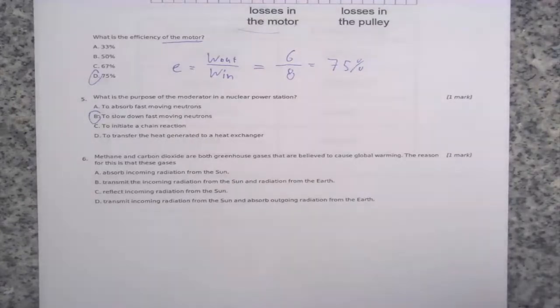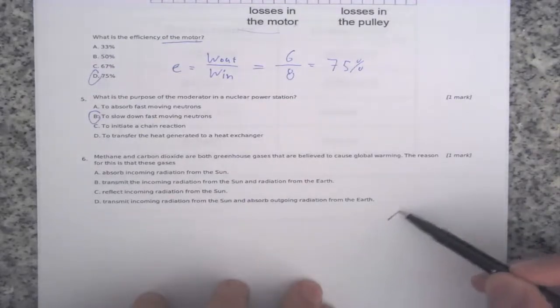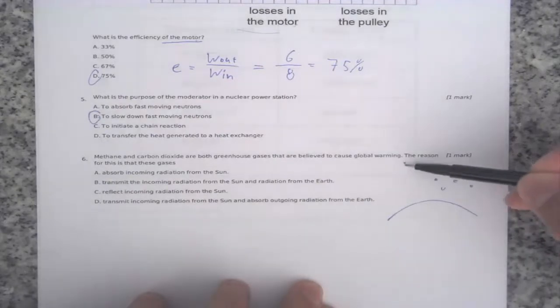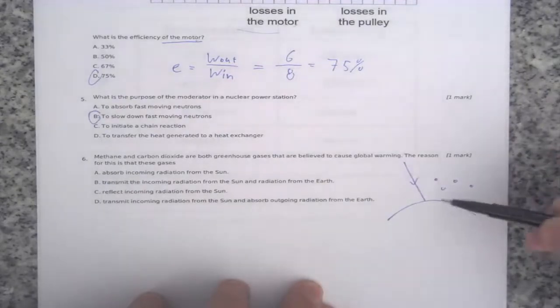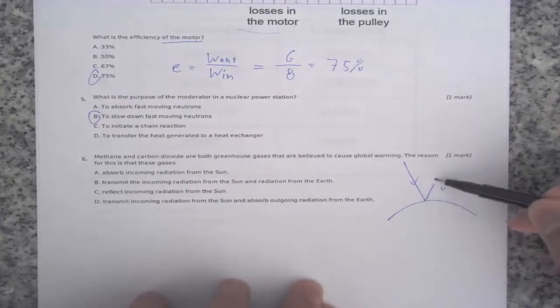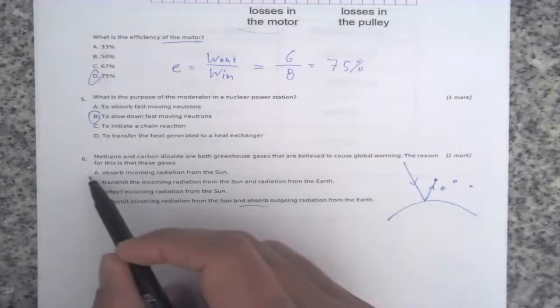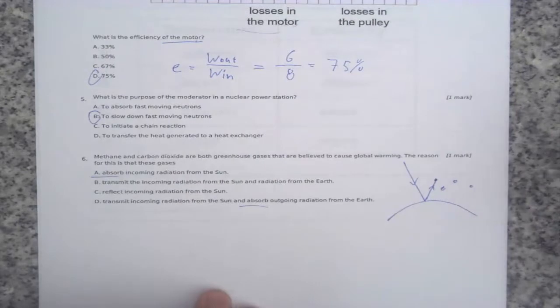Now, the 6. Methane and carbon dioxide are both greenhouse gases that are believed to cause global warming. The reason for this is what these gases do to create global warming. So if this is the Earth's surface and here are the gases, the solar radiation comes from the Sun, it reflects from the surface of the Earth, and now these gases have the ability to absorb this radiation. So you need to find words like absorb.